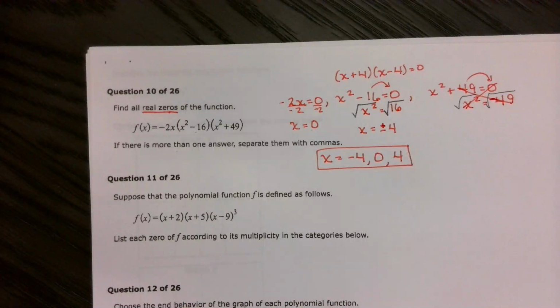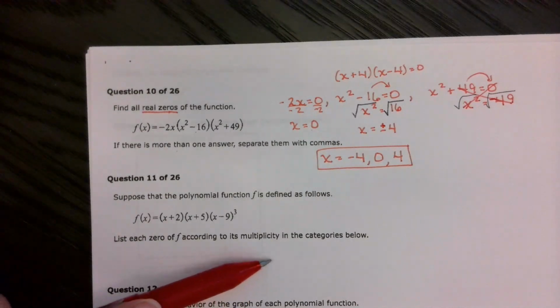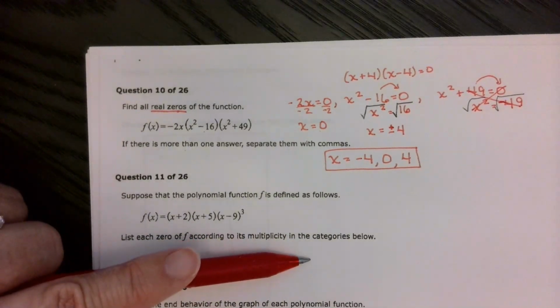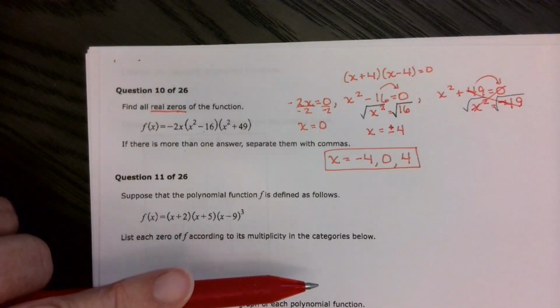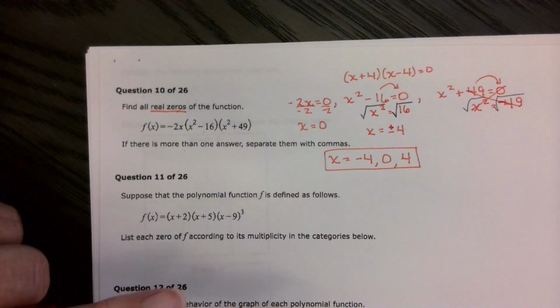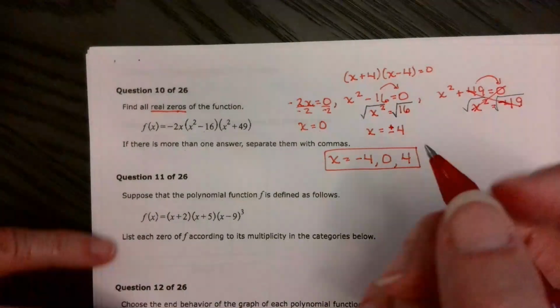Let me check my answer sheet really quick just to make sure I'm not missing something here because of the categories below. Usually you have a list of multiplicity of 1, 2, okay. Yeah, it's right. I was just thinking maybe my thing didn't print out.